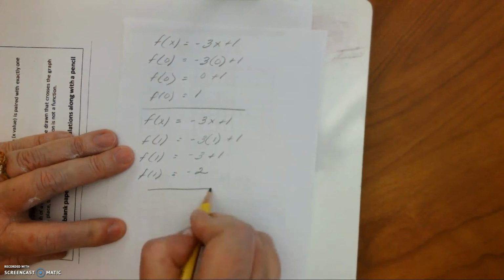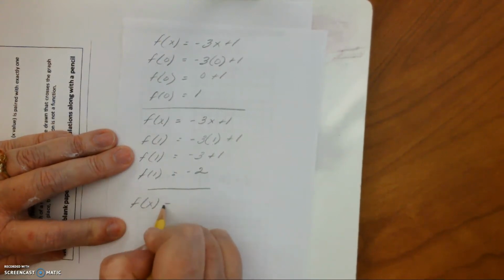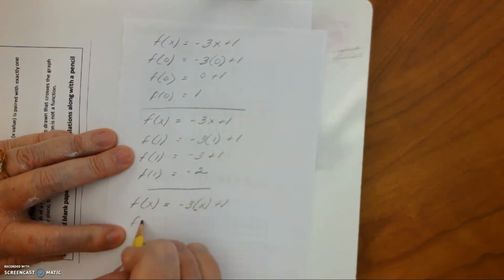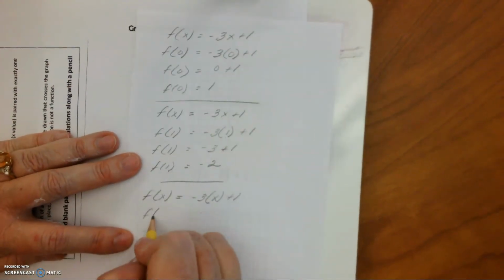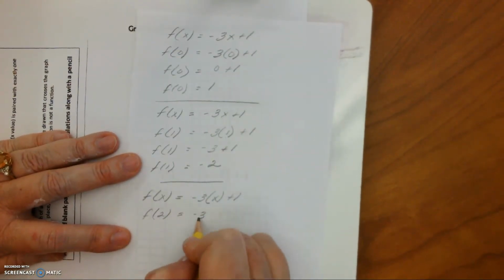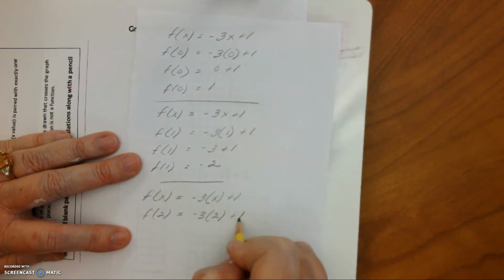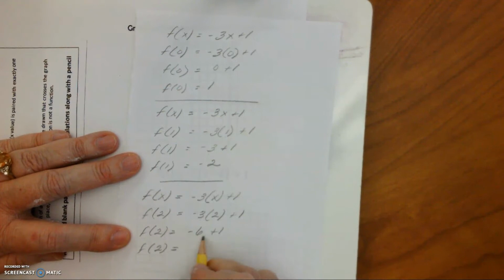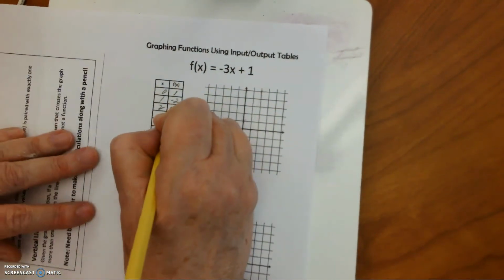Now the next one, the function of x equals negative 3x plus 1. So function of 2 equals negative 3 times 2 plus 1. Negative 3 times 2 is negative 6, plus 1, so the function of 2 equals negative 5. So we've done the 3 points, and this becomes a negative 5.